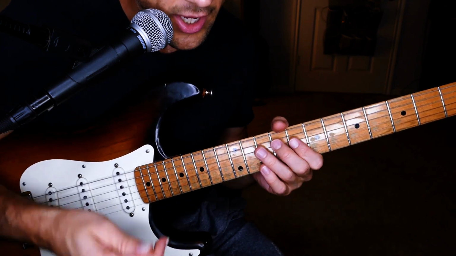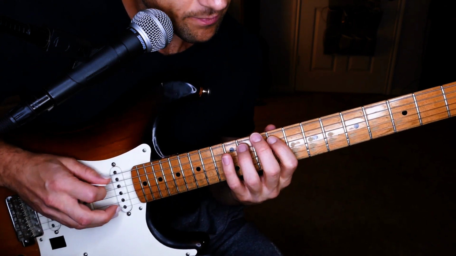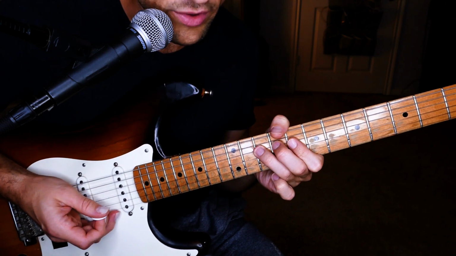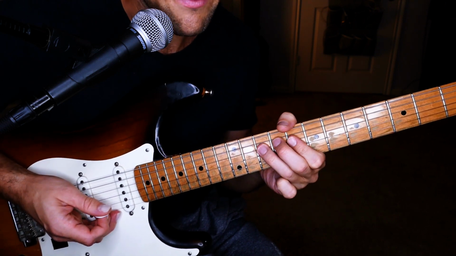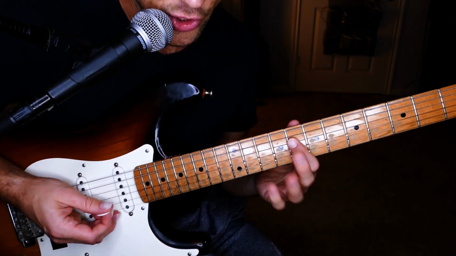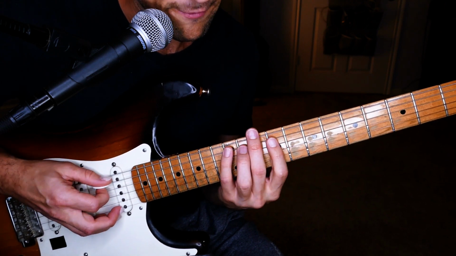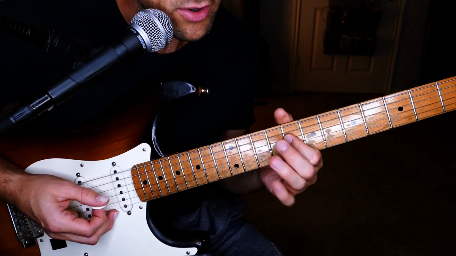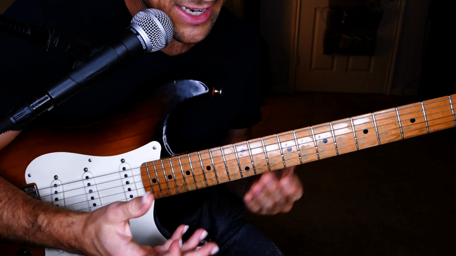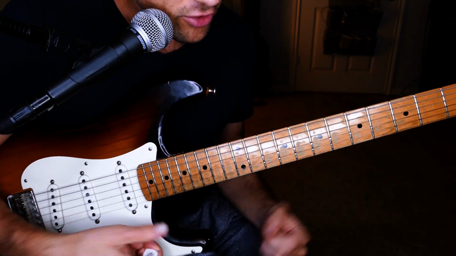Like if I added natural 6, which I did right here, how did I know where that note was? Because I know it's always up a whole step from 5. So if I know where 5 is, which I do, because this is 1, flat 3, 4, flat 5, 5, like we just talked about, that's natural 6. So I can add it in wherever I see fit. So that's a cool one I like.